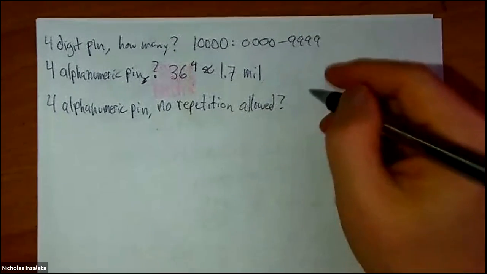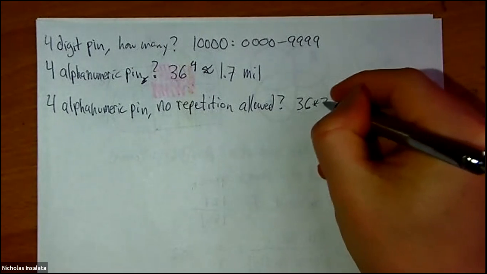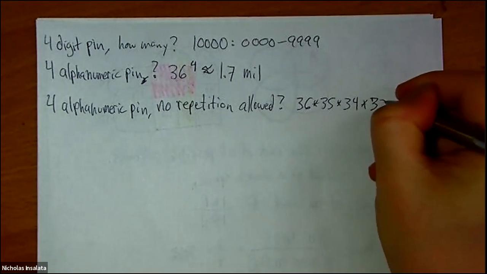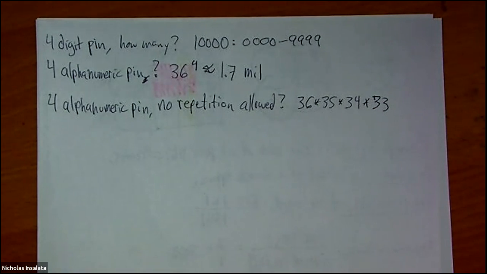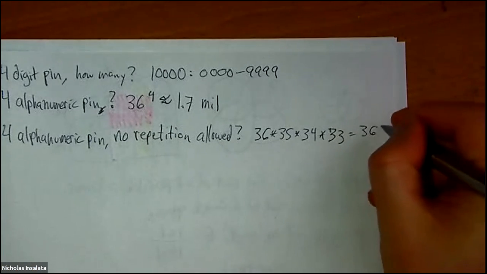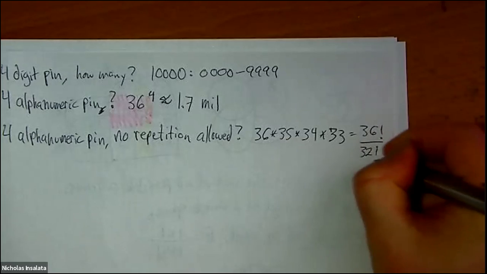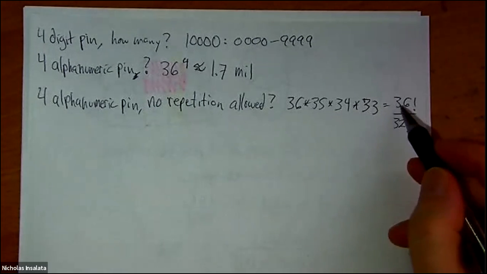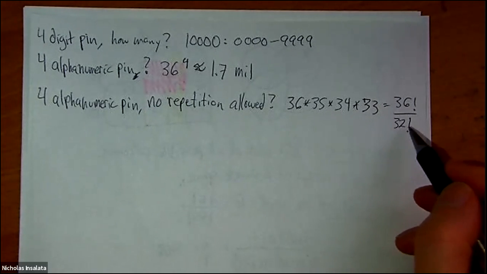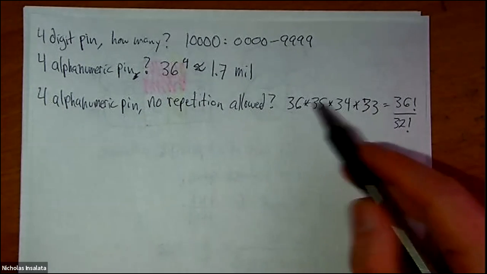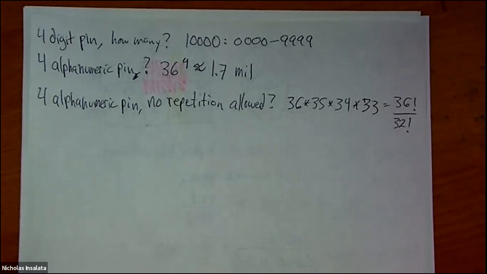Yeah, very good. 36 choices for the first one, 35, 34, and 33, because you use up one of your choices each time. Good. And another way of saying that is 36 factorial divided by 32 factorial, right? Because the way that factorial and division would work together here, you have all 36 numbers multiplied together, and you cancel out all the numbers from 1 up to 32, which just leaves you with 33 through 36 being multiplied, right? Yeah, very nice.